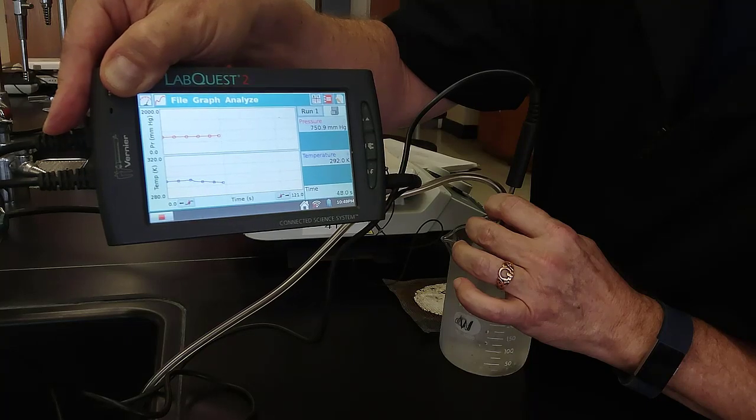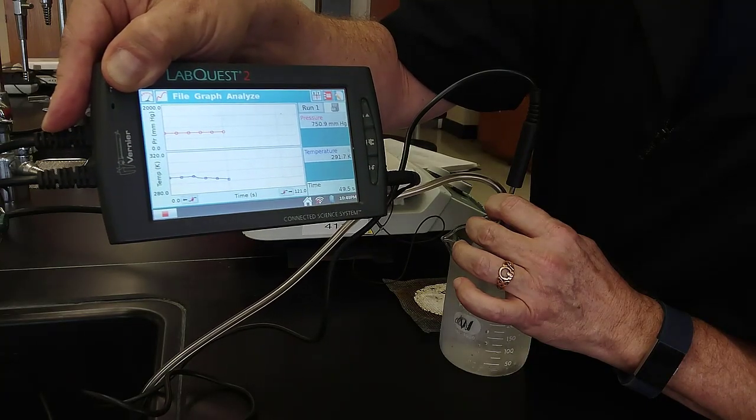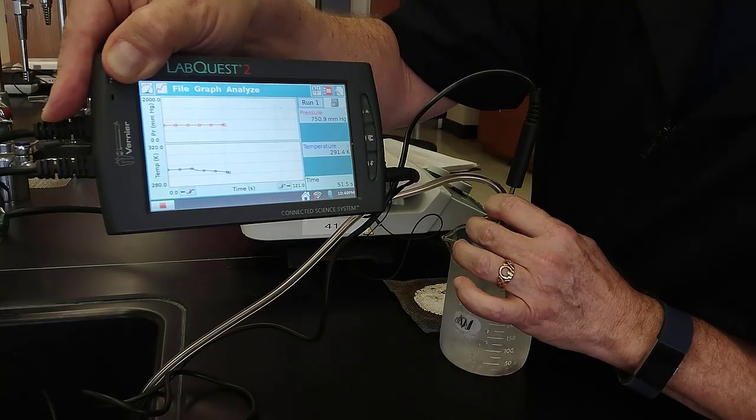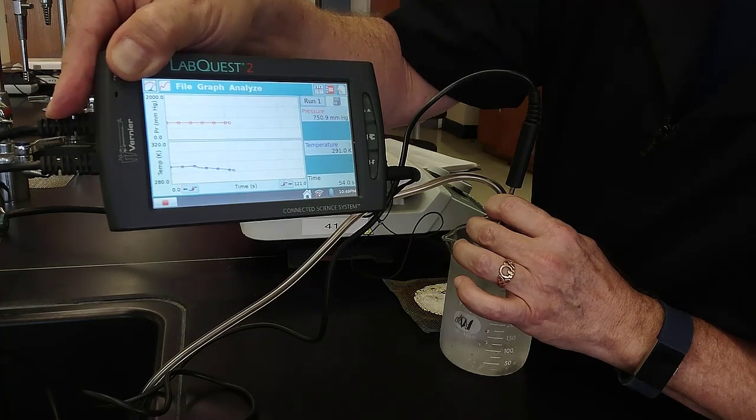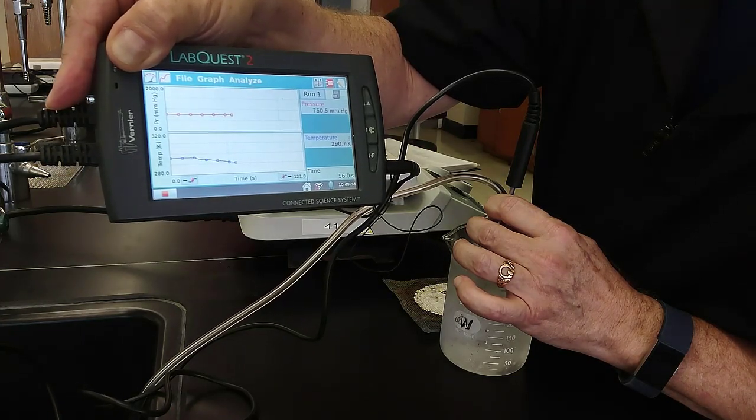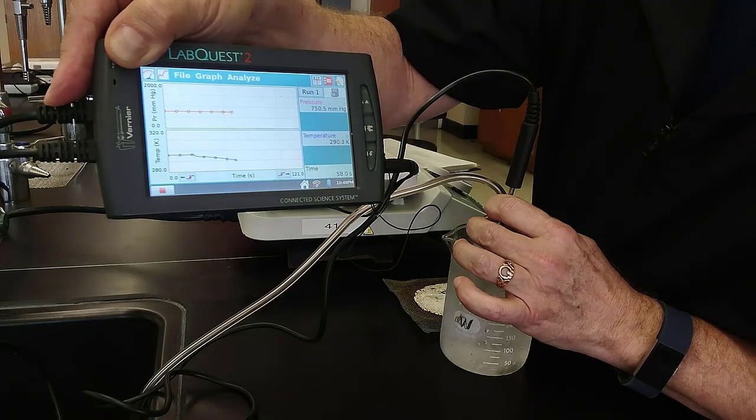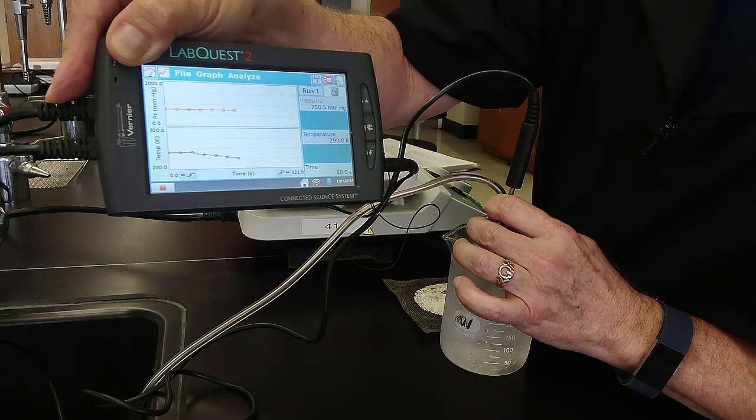And my pressure is dropping, but only minimally so far. We're at 750.5, we were at 750.9, and we're dropping.